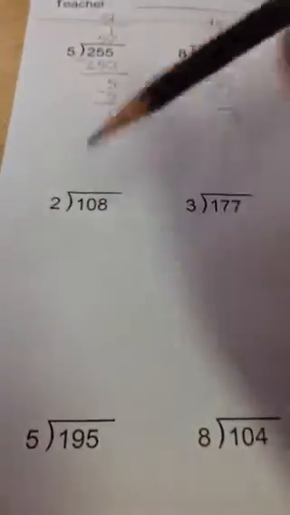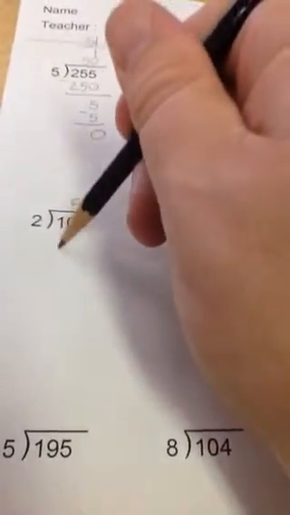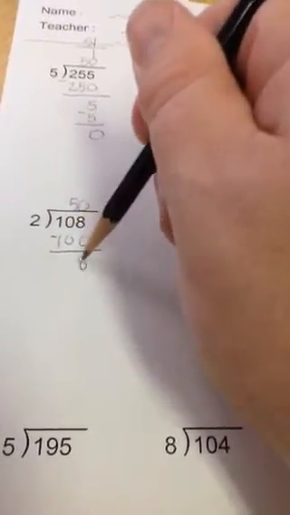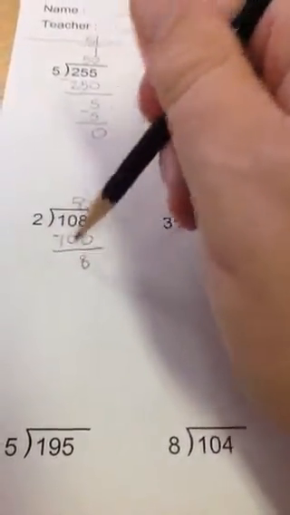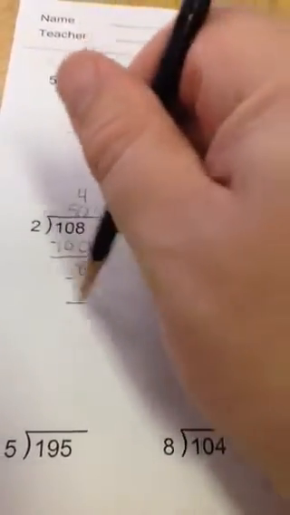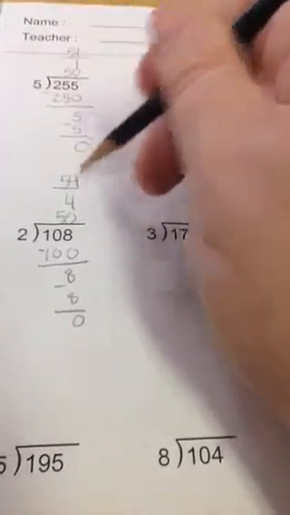All right, second row. You have 2 and 108. 2 goes into 10 5 times. You put up your 5. 5 times 2 is 10. Add in the 0. Subtract. 108 minus 100 is 8. 2 goes into 8 4 times. 2 times 4 is 8. That's 0. 50 plus 4 is 54.